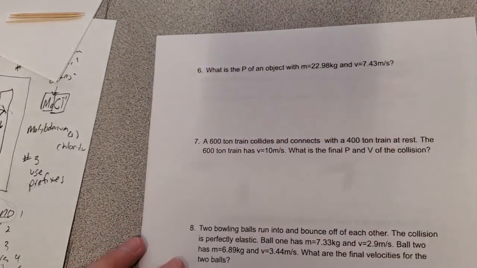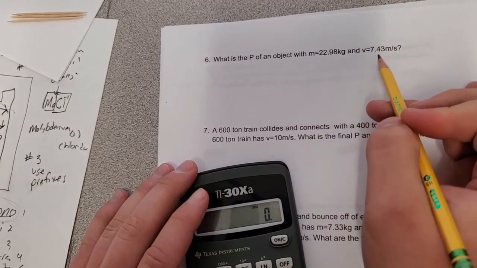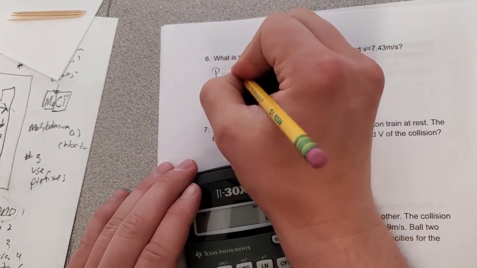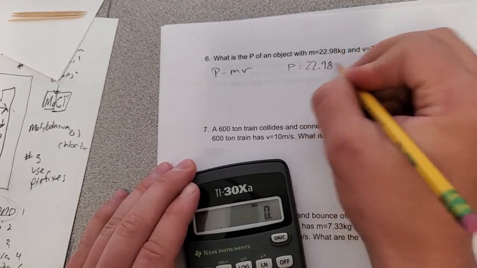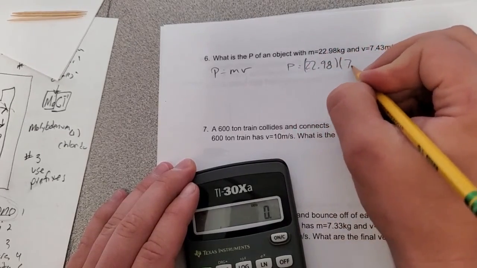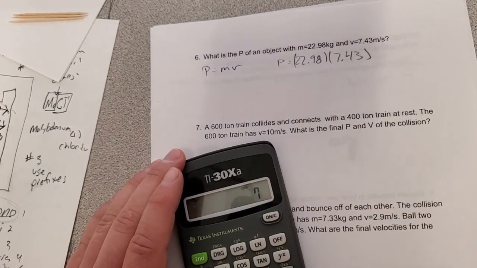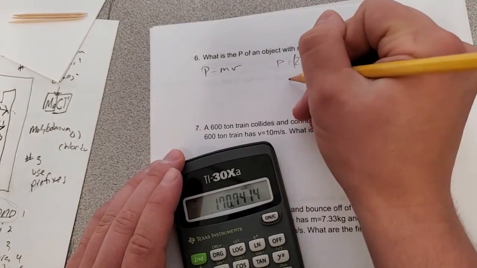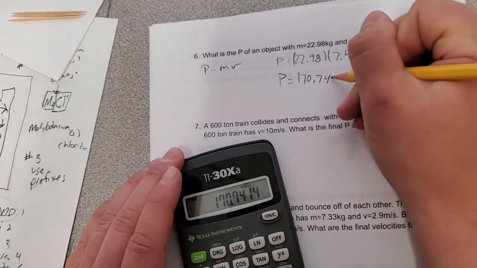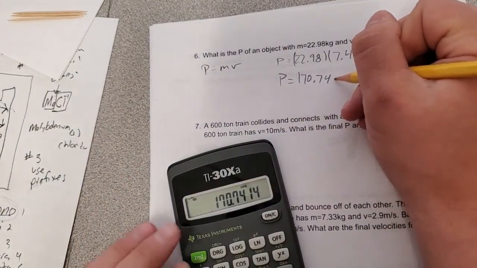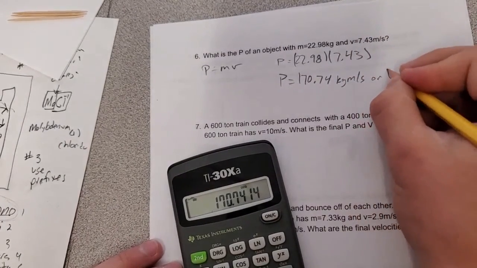What is the P of an object with M equal to 22.98 and V equal to 7.43? It's 22.98 times 7.43. It's just that simple. And you can write either P here, or you can just write kilogram meters per second, whichever you prefer. It means the exact same.